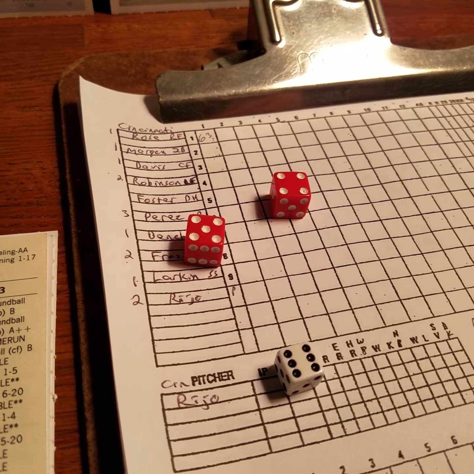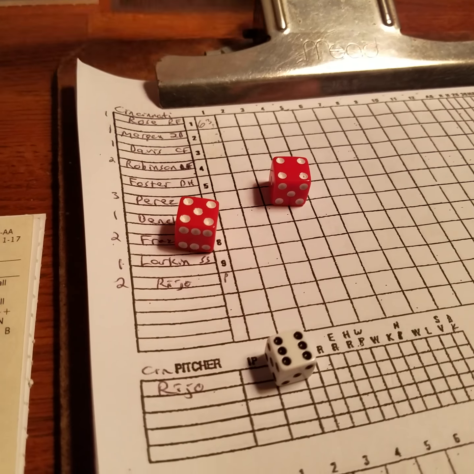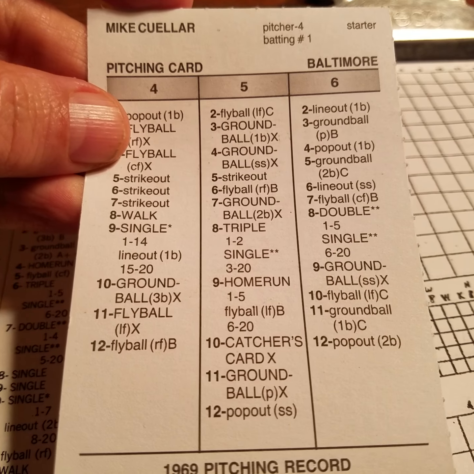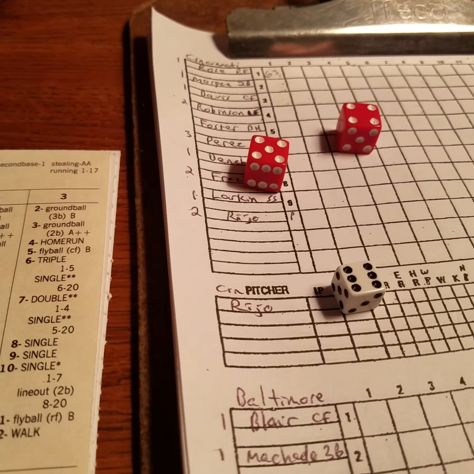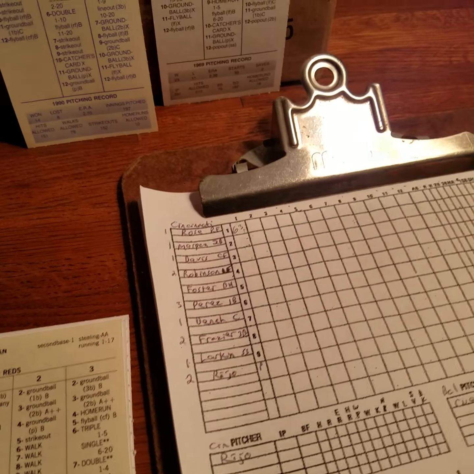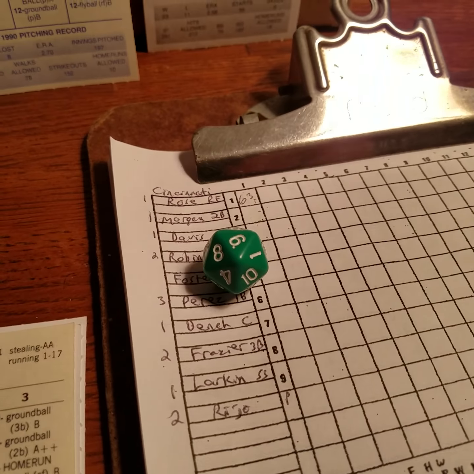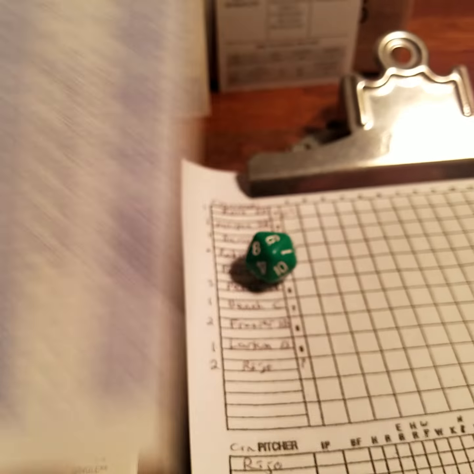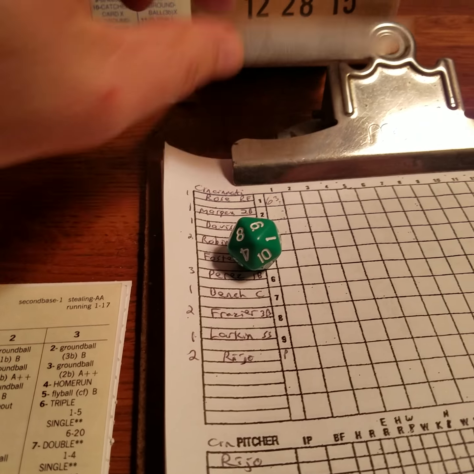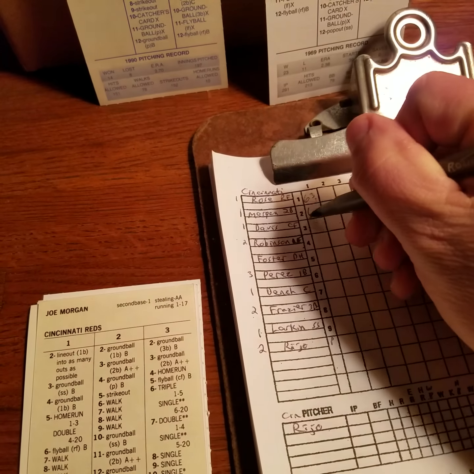And we have a 6-9, so under Cuellar for a 6-9. Ground ball shortstop X, that's going to be Ripken again. And Ripken, as you might expect, is a 1. And we get a 6. So a 1 and a 6 is an out. And there's 2 away. 2 up, 2 down. 2 ground balls to Ripken.